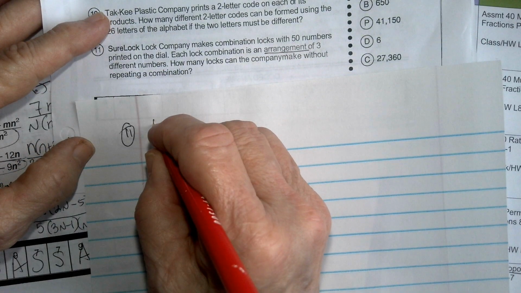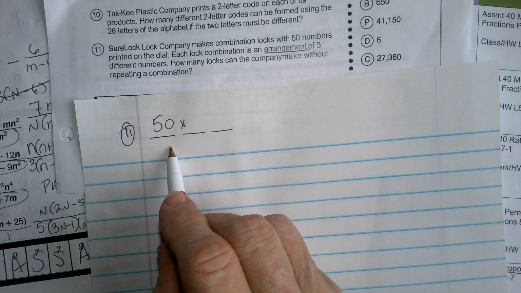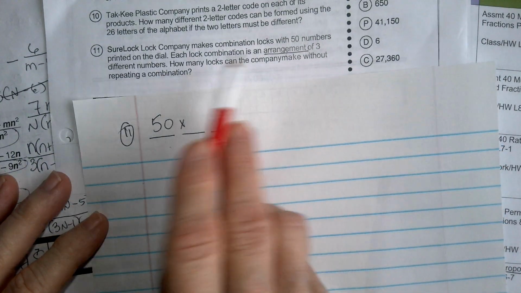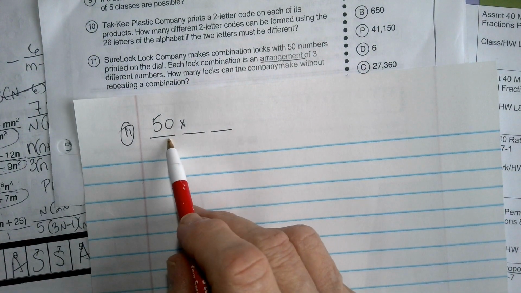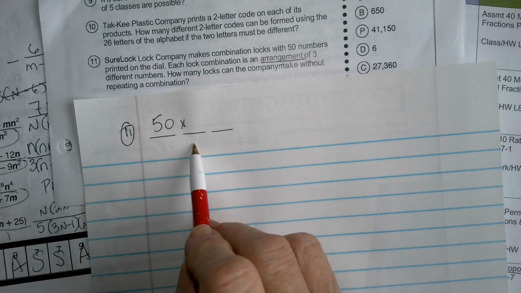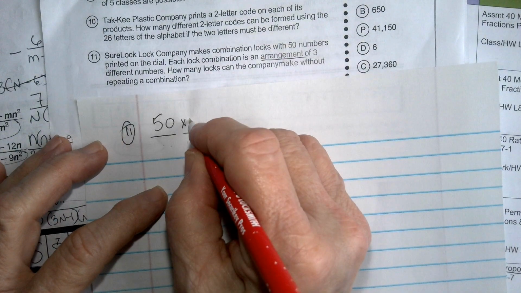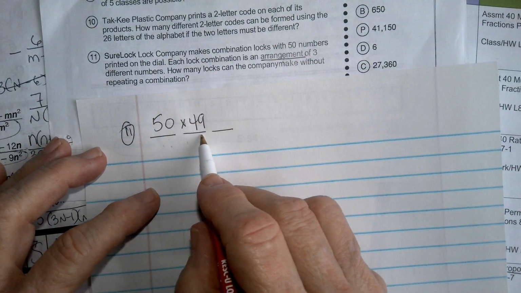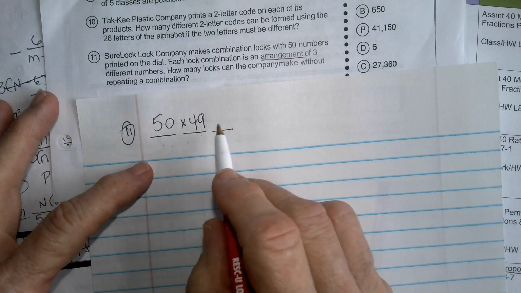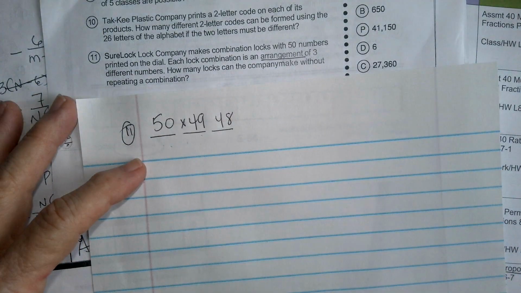We have 50. Okay. Then if I use the number 20, for example, and they're not going to be repeating, if I use the 20, will I have a 20 again? No. How many numbers are going to be left? 49. And then if I use a 12, how many numbers are going to be left? 48. So we just have to work that out.